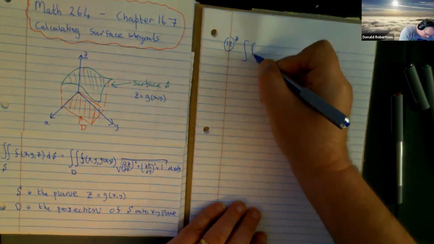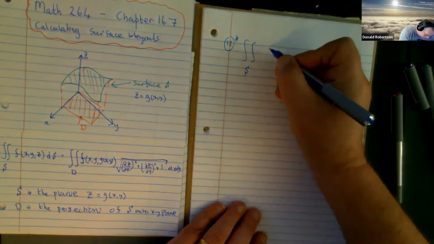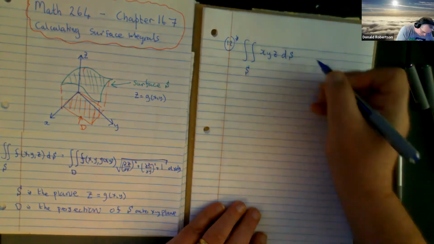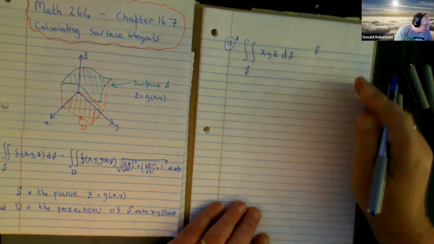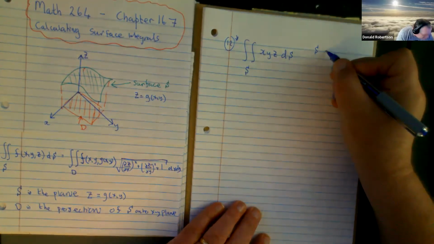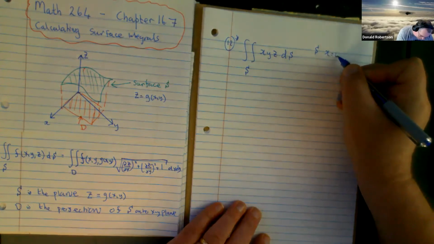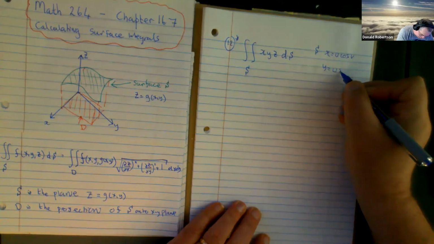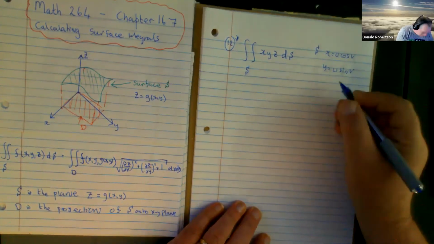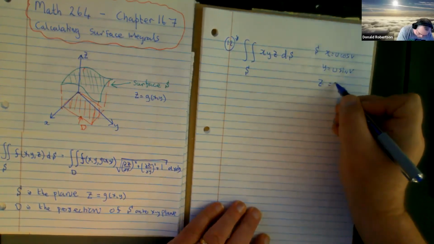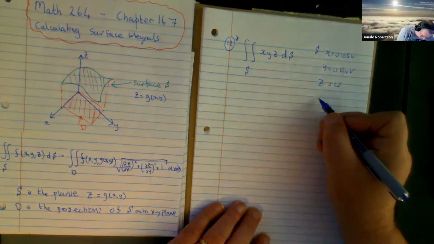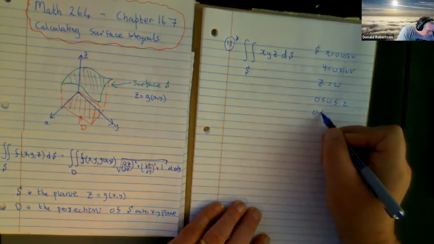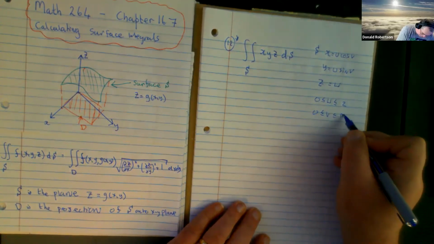So in question 12, we have the surface integral to do. And we're told what S is. And S is going to have x is u cos v, y is u sin v, and z is equal to u. And we get the range of u's and the range of v's like that.